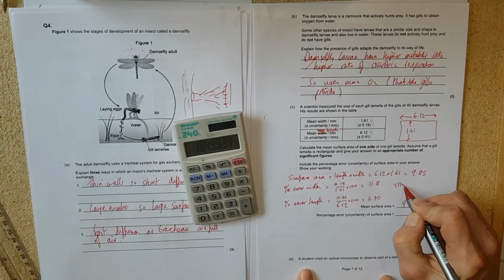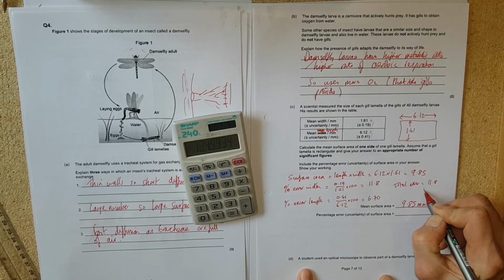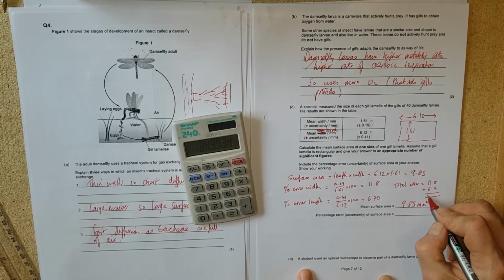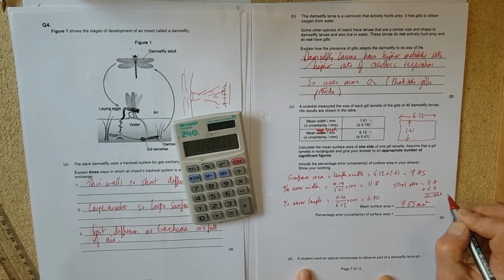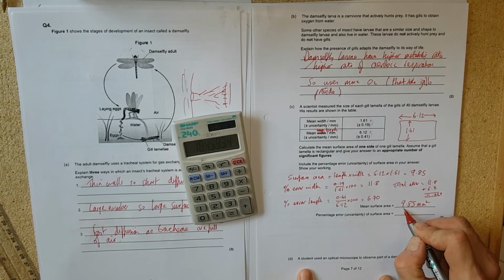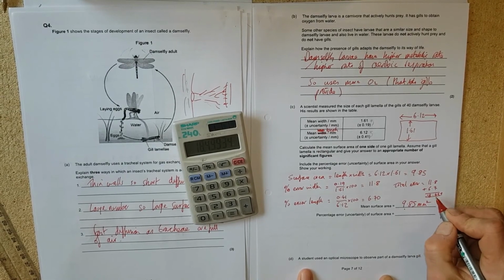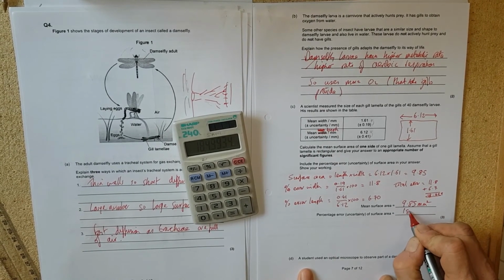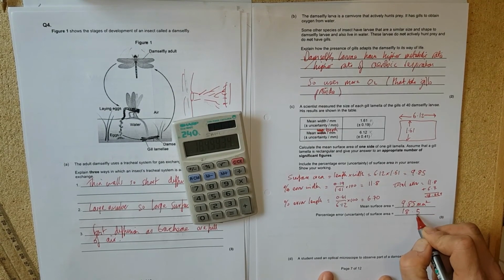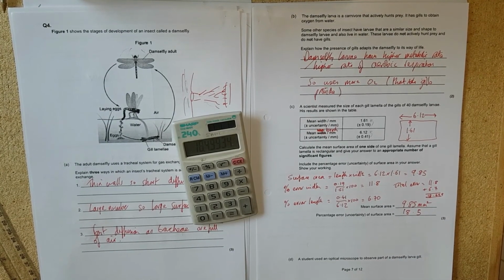So the total error, with appropriate significant figures, will be 18.5, something like that. And that's the percentage, so it doesn't need any units. So a lot of work there for 3 marks.